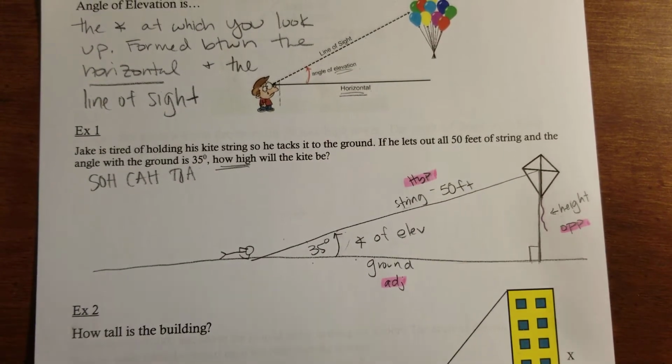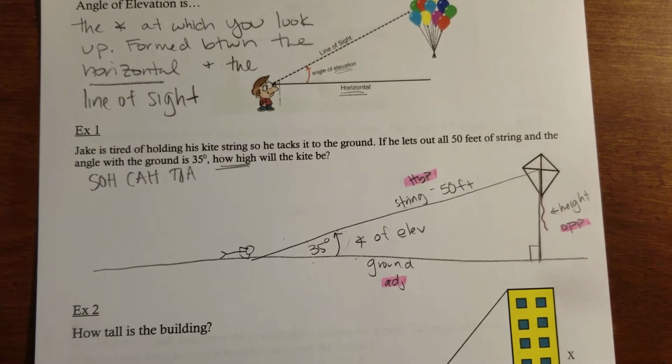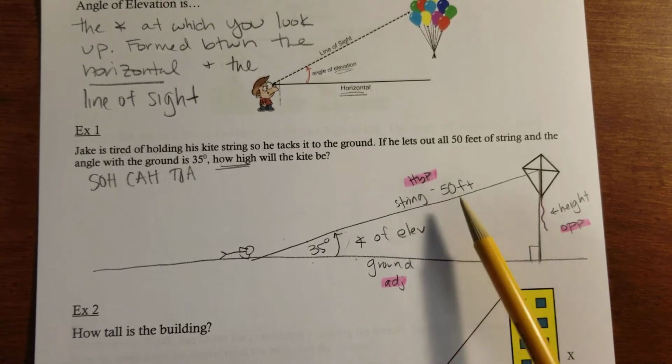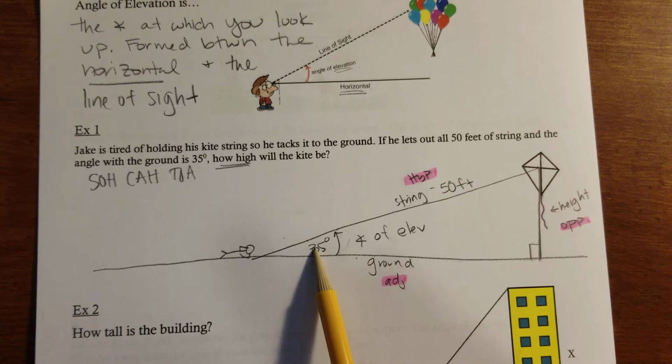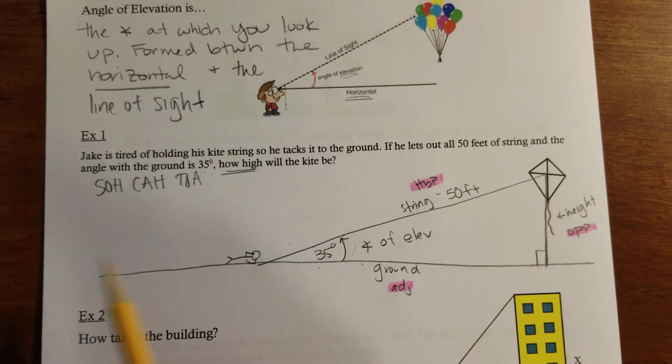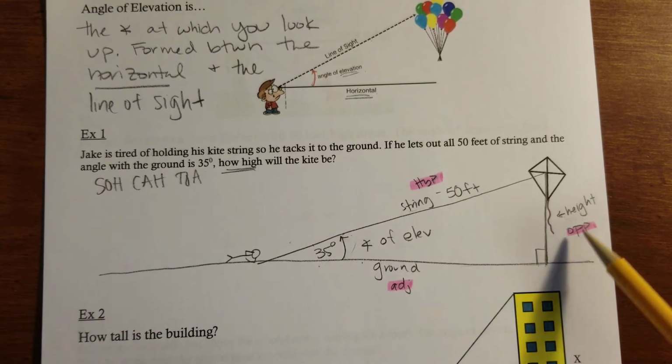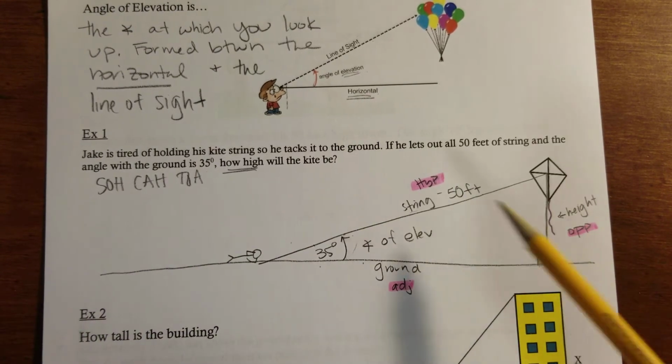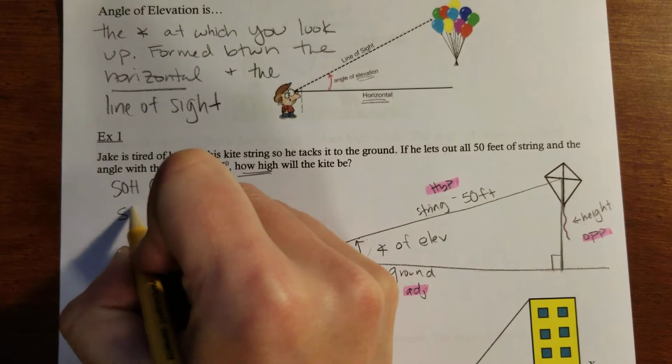All right, so while you were paused, I added a couple things to my picture. I labeled my sides opposite, adjacent, and hypotenuse. The height is opposite of our angle of elevation. Our hypotenuse is our string. So thinking about SOHCAHTOA, since I'm looking for the height, the two sides that are going to help me are opposite and hypotenuse. So we're going to choose the sine function.